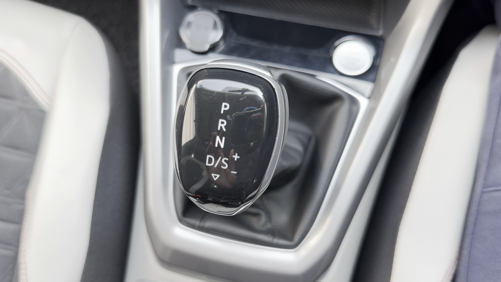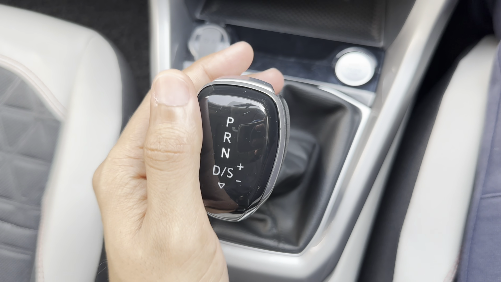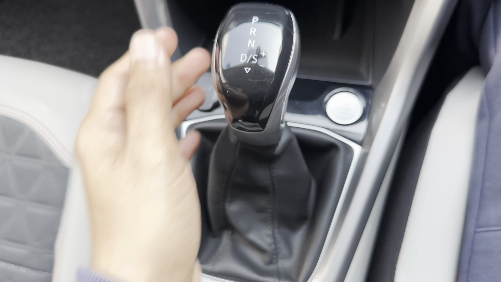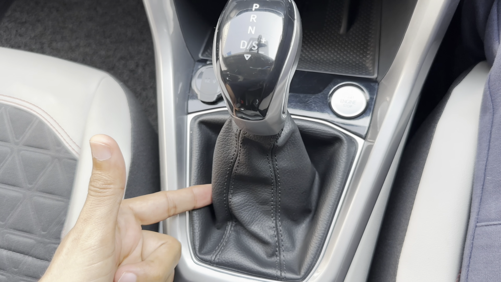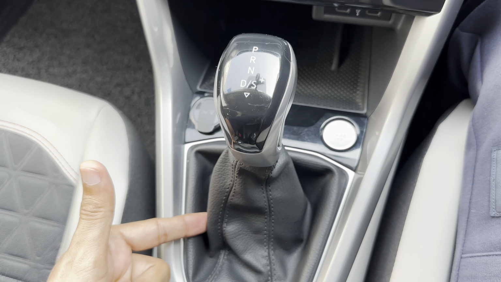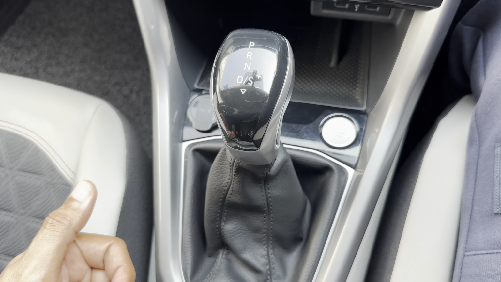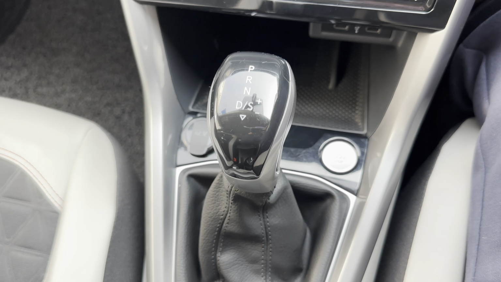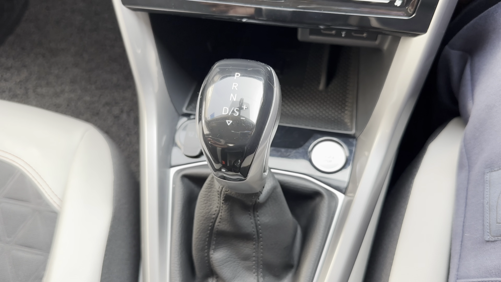So when you are done with your journey, you simply shift it to the park, and there's a shift lock inside the transmission that locks your vehicle from rolling back, and it keeps it in the park position.